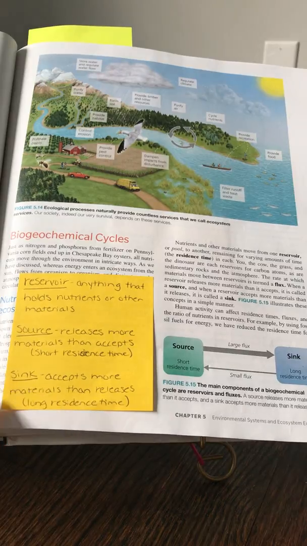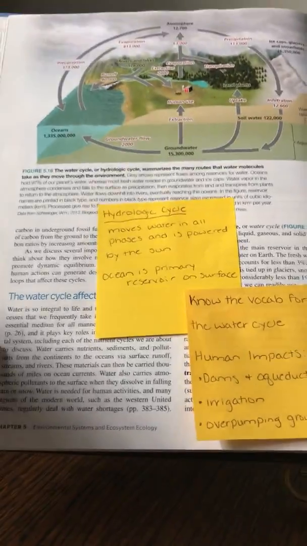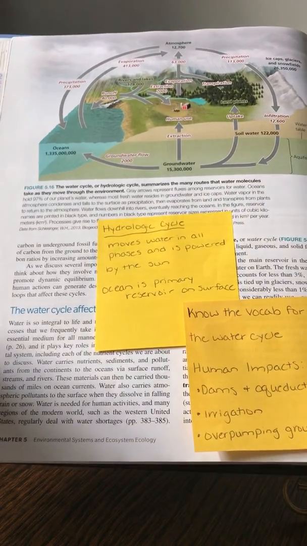So a sink would be something like groundwater in the water cycle. The ground is going to actually hold that water a lot longer before it's released through to the aquifer. Sometimes groundwater actually stays around for a long period of time. So the first cycle that we're going to look at is the water cycle.